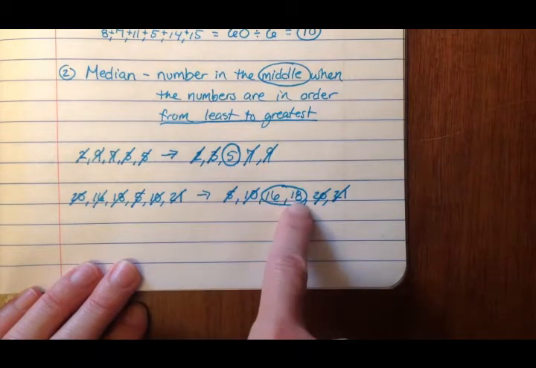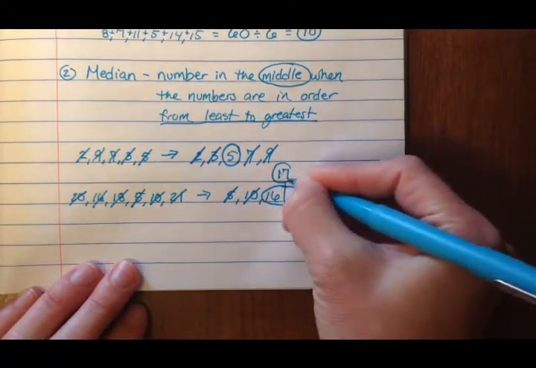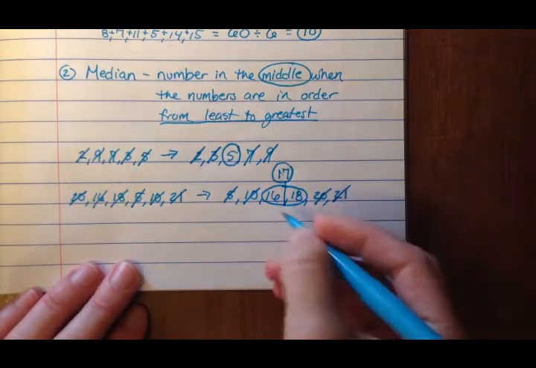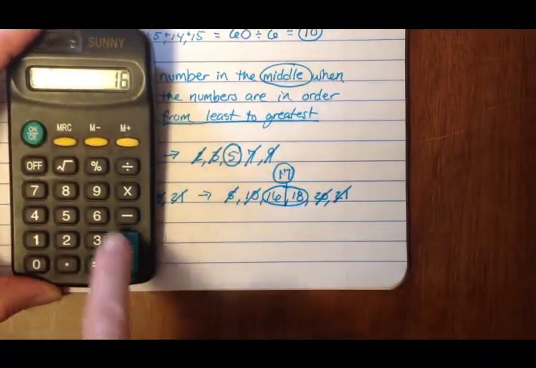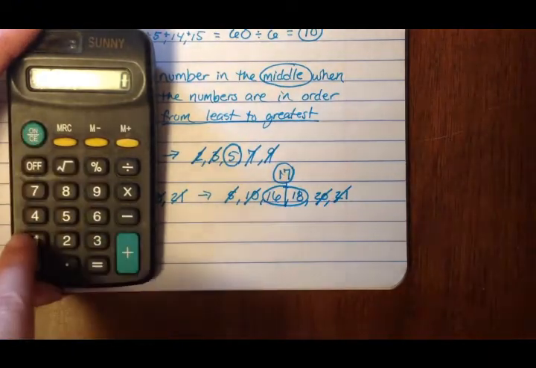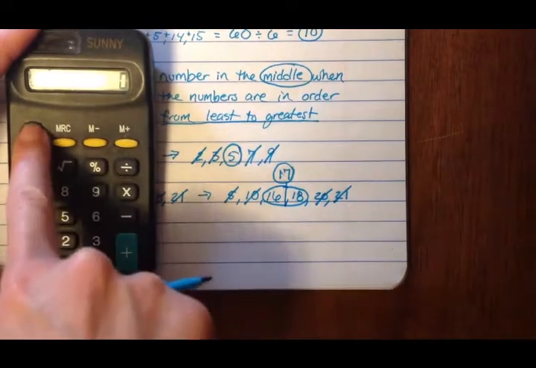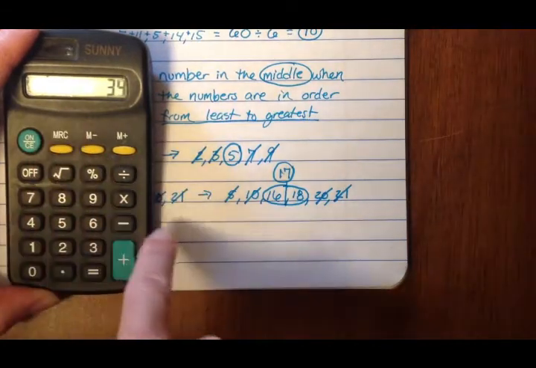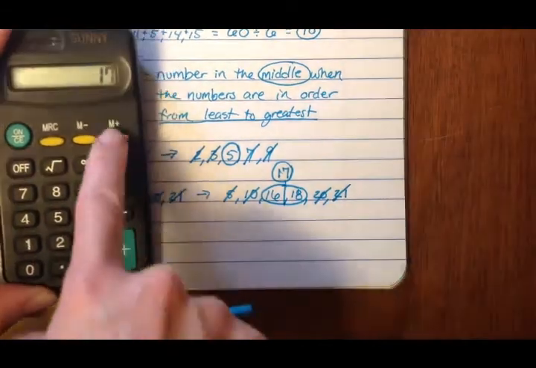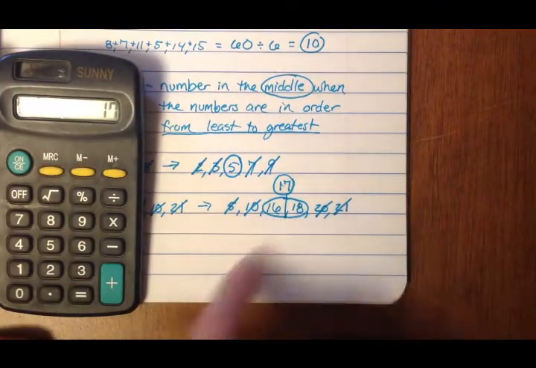So if you think about 16 and 18 on a number line, what number comes in between them? It actually ends up being 17. Another way of finding that is to take your calculator and add these 2 numbers together. 16 plus 18 is 34, divided by 2. And we get 17, because there are 2 numbers here. And that is the middle number between 16 and 18.